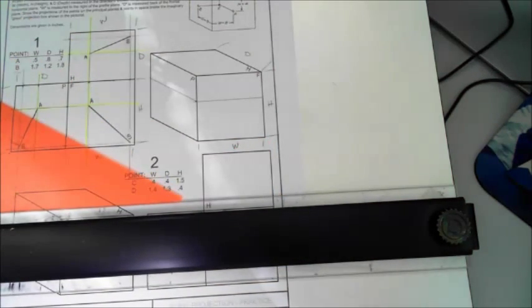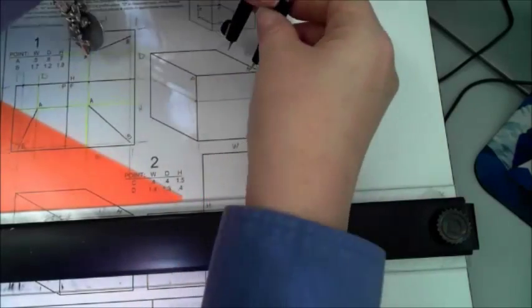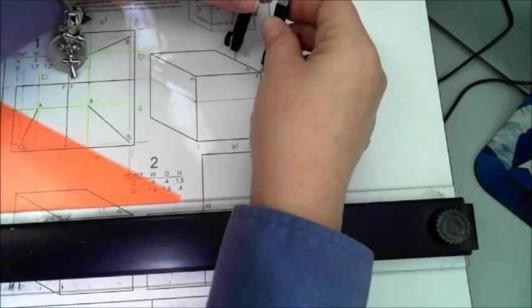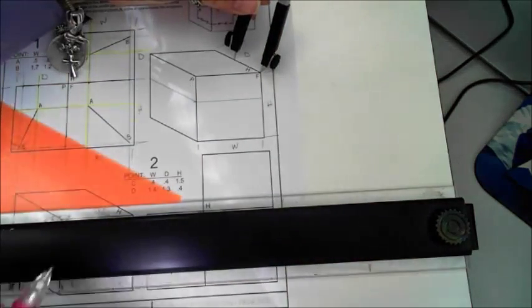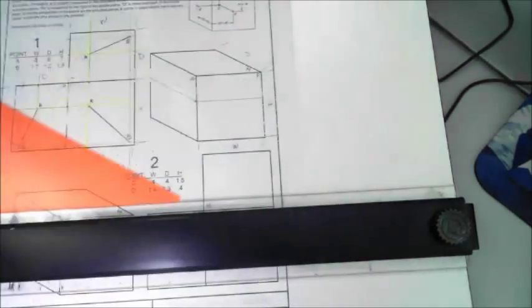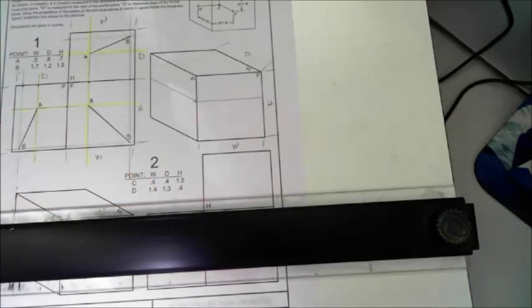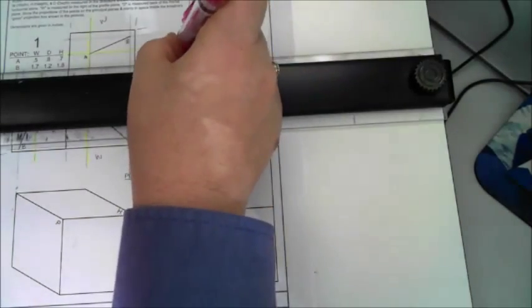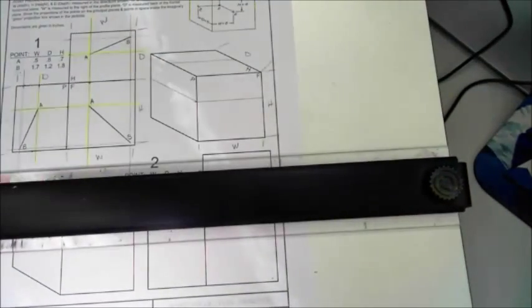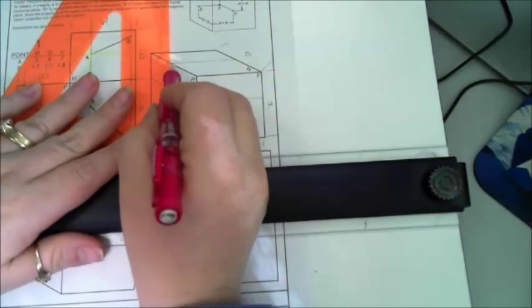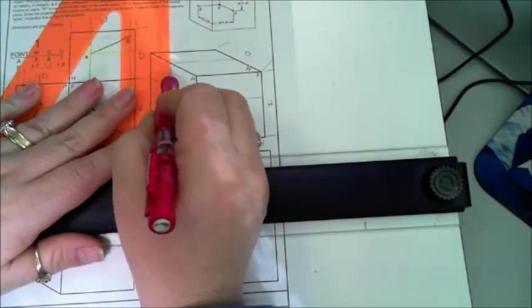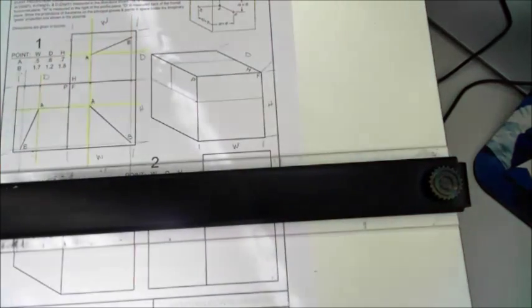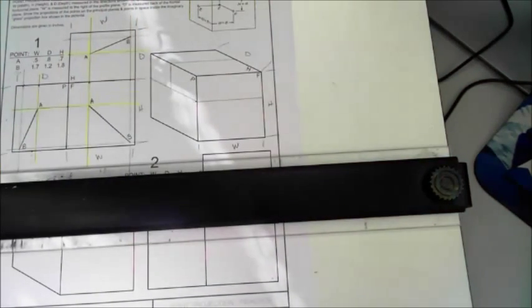Our depth, 0.8. Again, depth. Edge and bring it down here on the edge where it connects, and then 0.5 for the width.